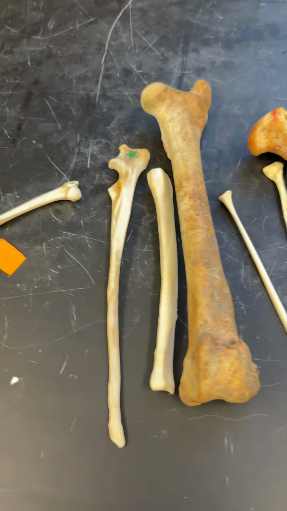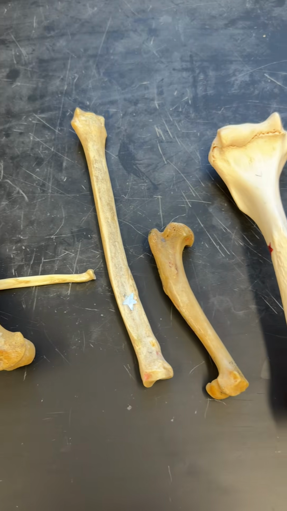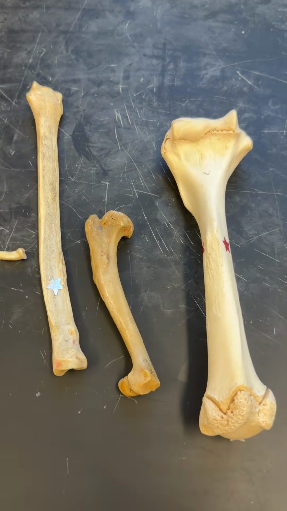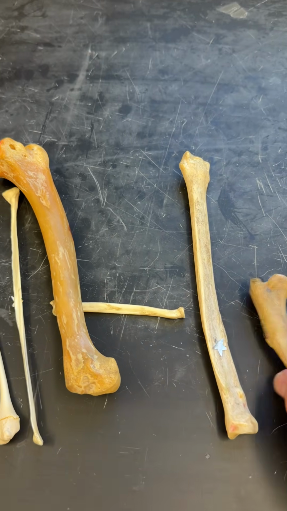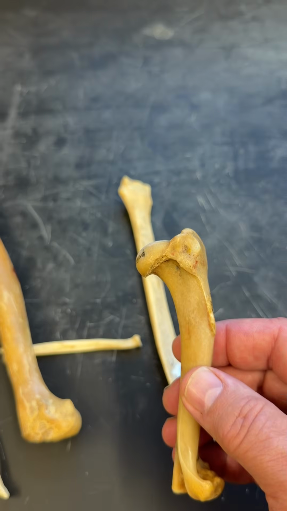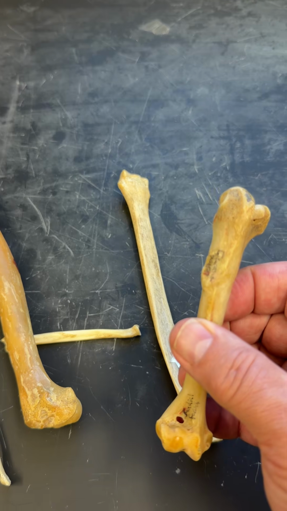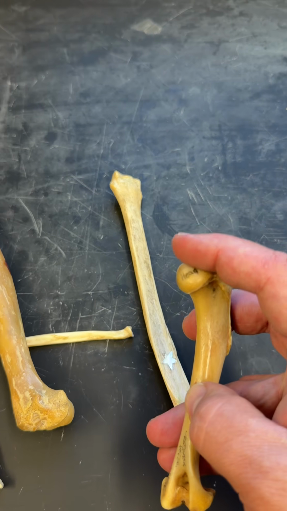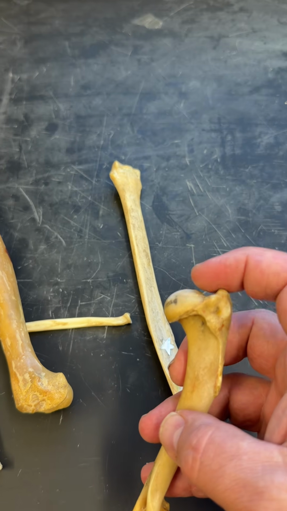All right, limb bones can be difficult to try to figure out. But there are some tells that allow you to figure out what the different types of bones are. For instance, this is a humerus. And the way we can tell is usually there's some kind of hole in it, at least in mammals, and that the head of the humerus is kind of bulbous and large.